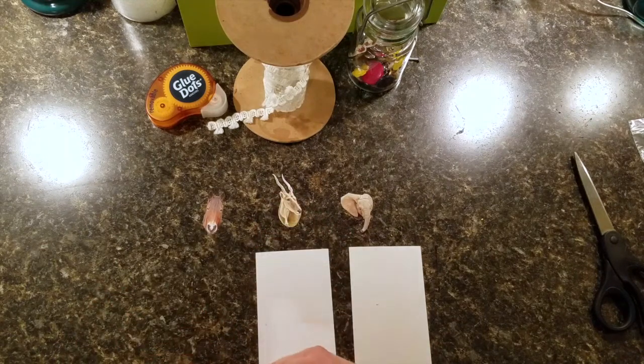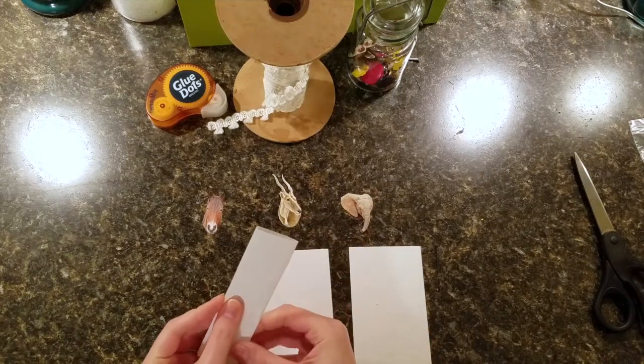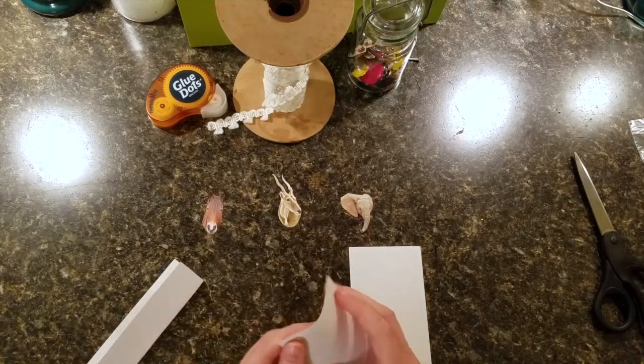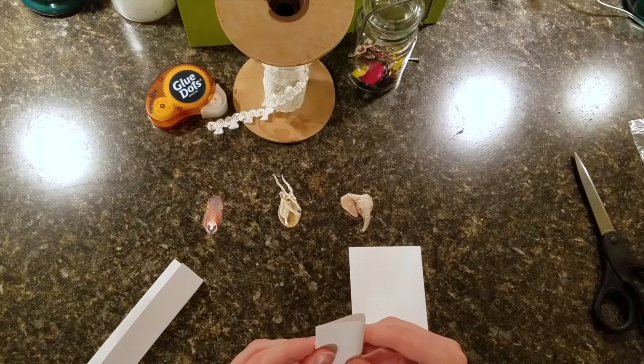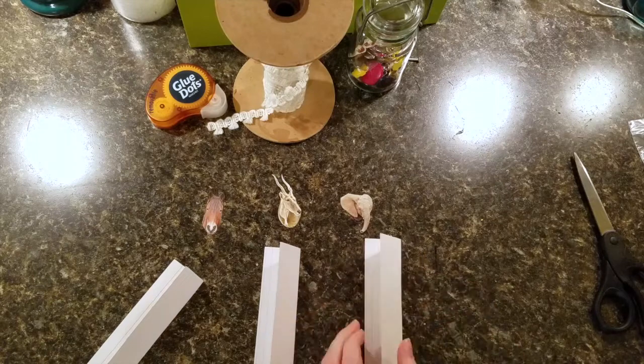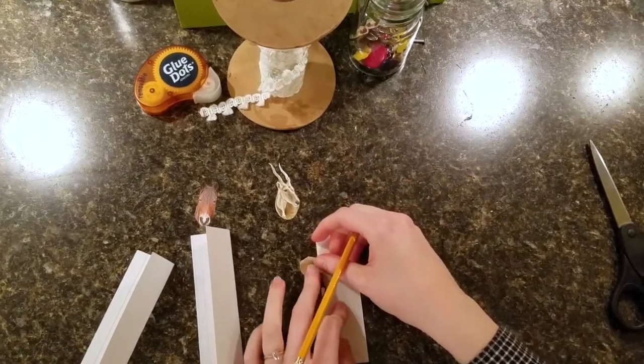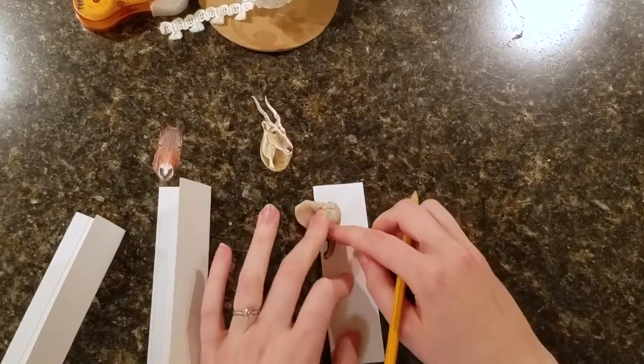I started by folding my note cards in half lengthwise, so that way I had a skinny piece of paper. I didn't crease it very hard, I just kind of left it a little loose. Next, I grabbed my note card and laid one of my animal heads going half on the fold and half off.